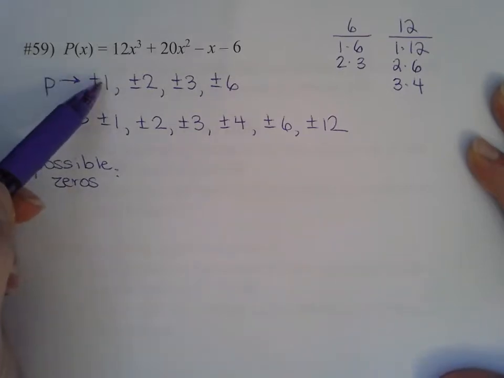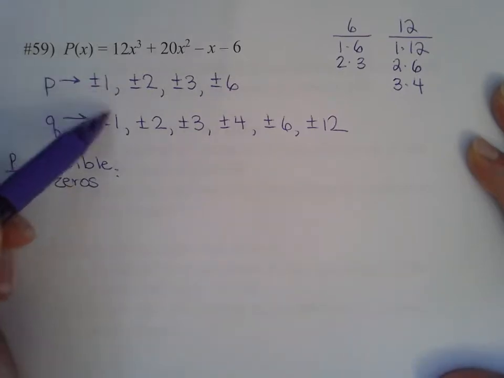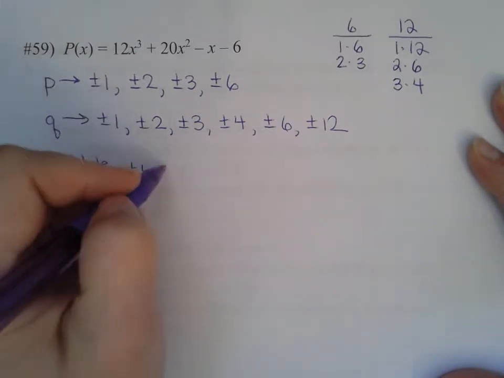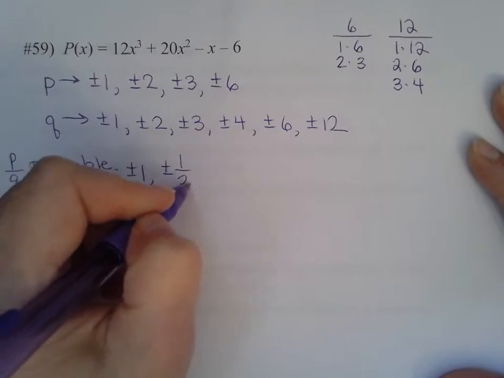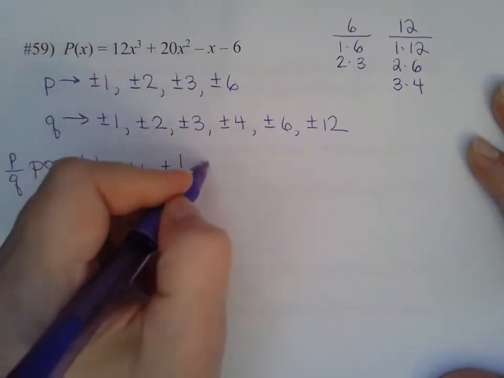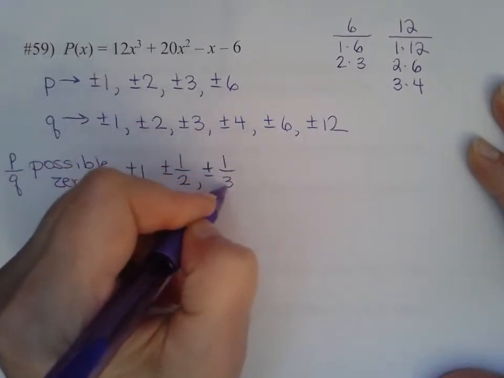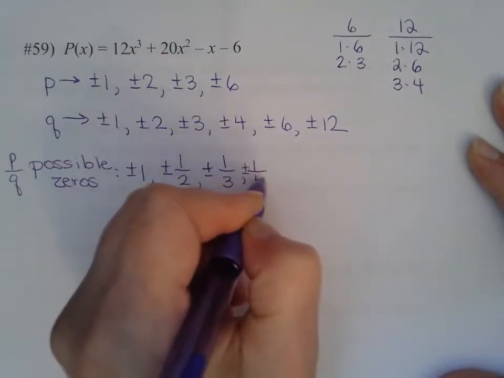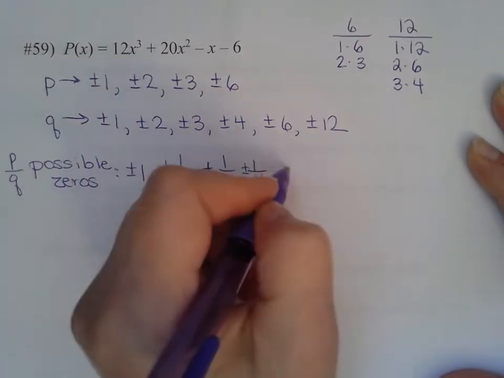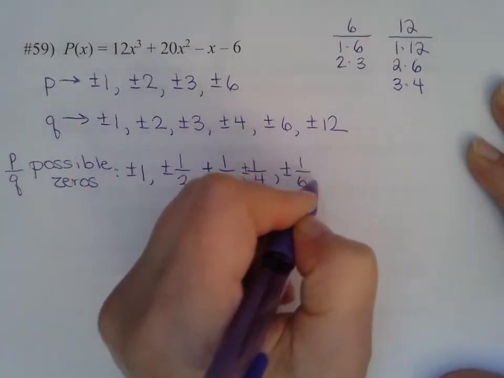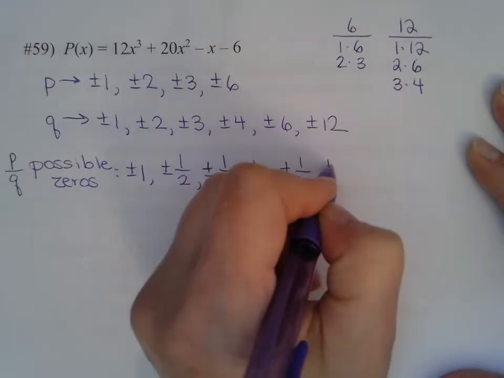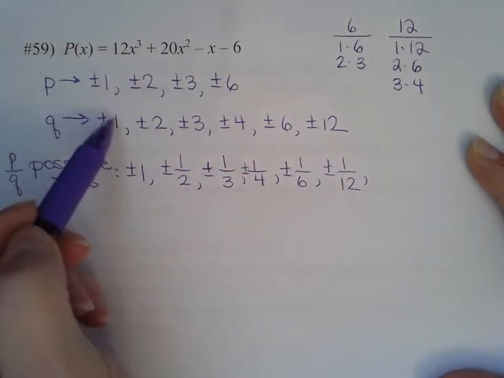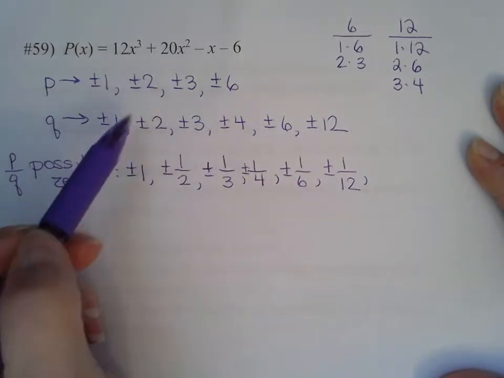So we could have 1 over 1. We could have 1 over 2. We could have 1/3, 1/4, 1/6, 1/12. Okay, so I did 1 over all these. Now I could do 2 over all of these.